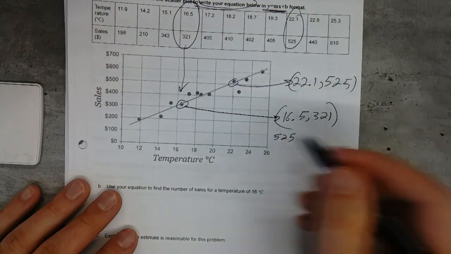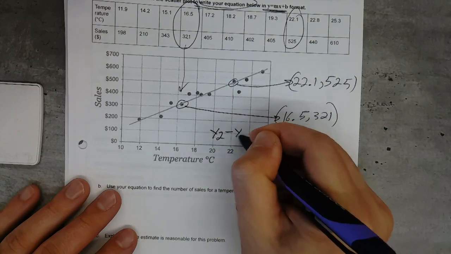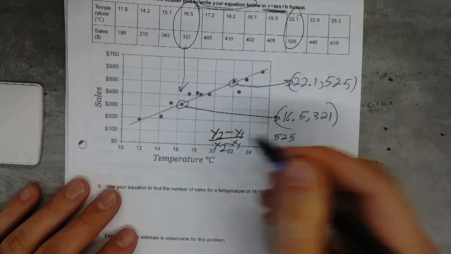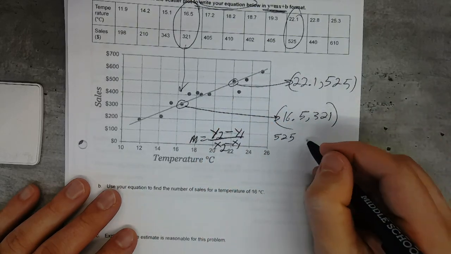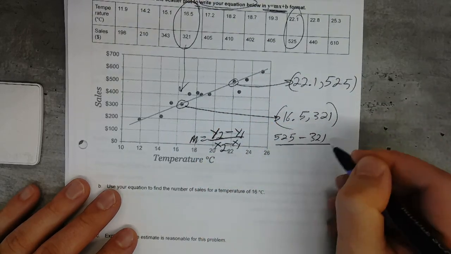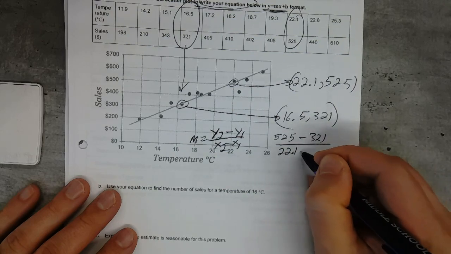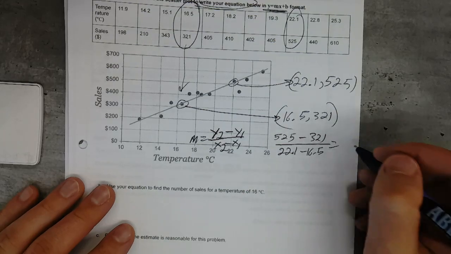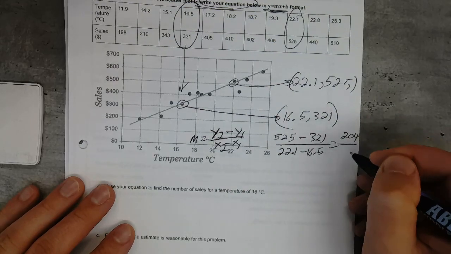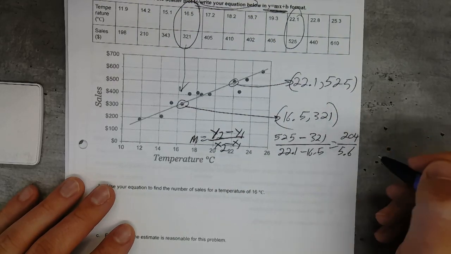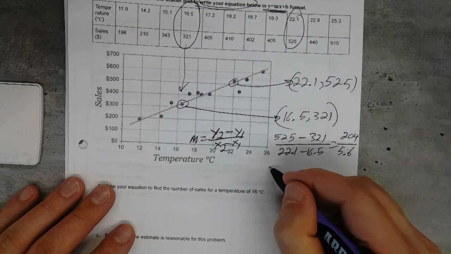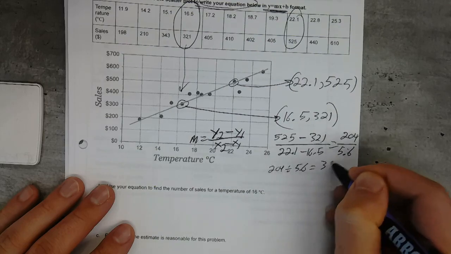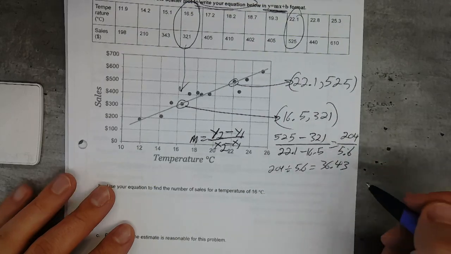Now I'm going to use those to get a slope. y2 minus y1 over x2 minus x1. That's how I find my slope. 525 minus 321 over 22.1 minus 16.5. I'm going to use my calculator to subtract those. I get 204 over 5.6. I'm going to divide those. 204 divided by 5.6, and I get 36.43 about.